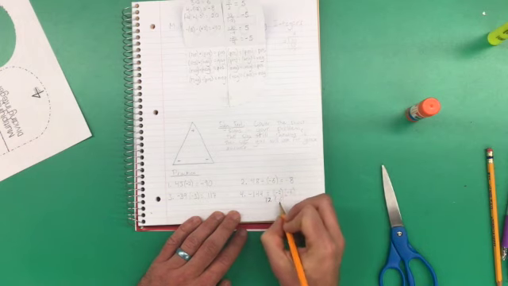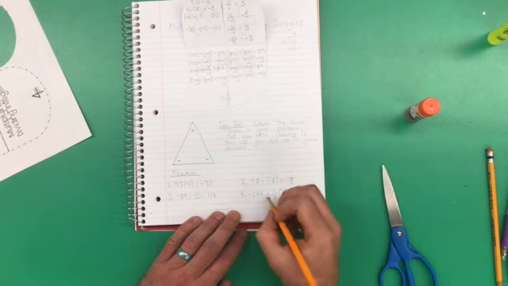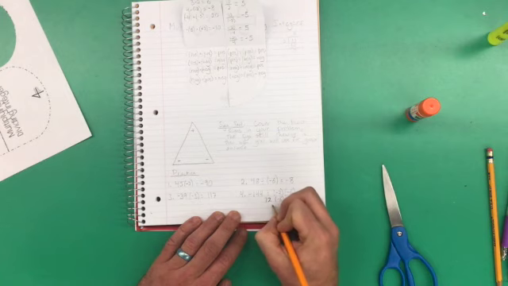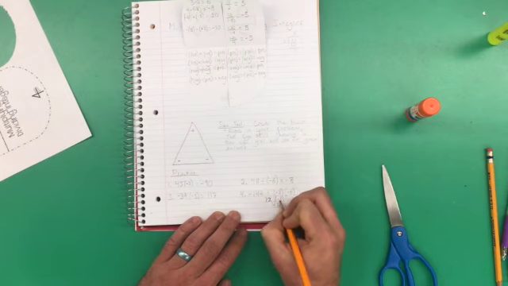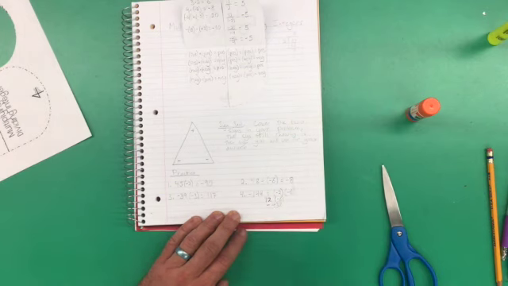So now we've got 72 times -6. And if you do that in your calculator, you will see that you get 432, and the sign, we've got a negative times a positive, will be negative. I hope this is helpful in your homework.